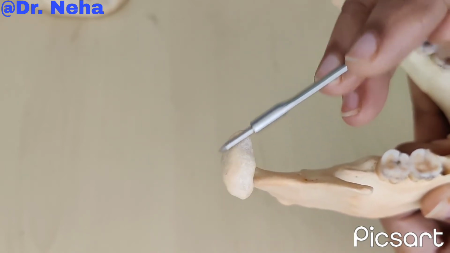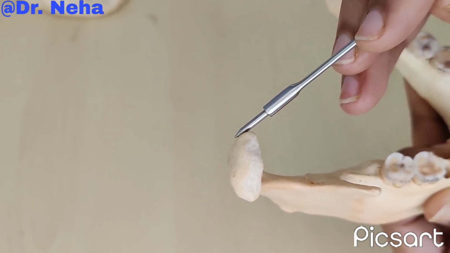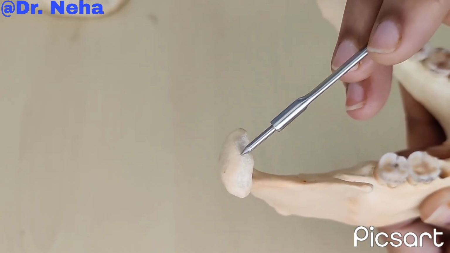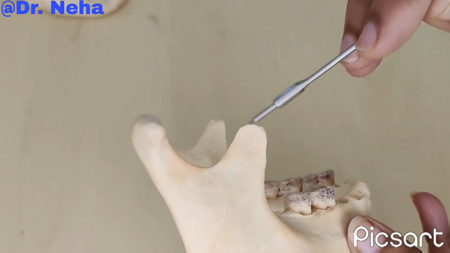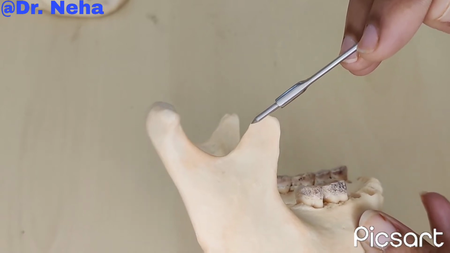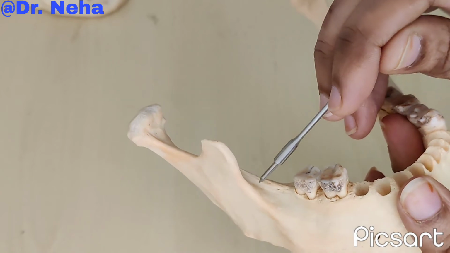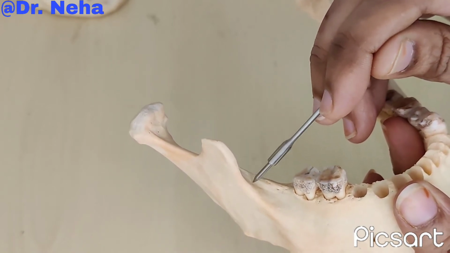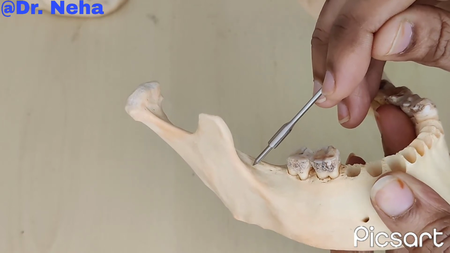This condylar process superiorly is covered with a fibrocartilaginous rim and forms the temporomandibular joint. This triangular process is known as the coronoid process, and this gives attachment to temporalis muscle. Then, close to the third molar tooth over here, we have origin of superior constrictor muscle of pharynx.